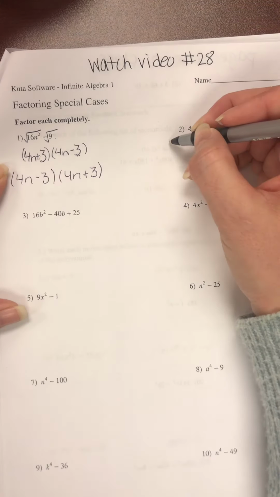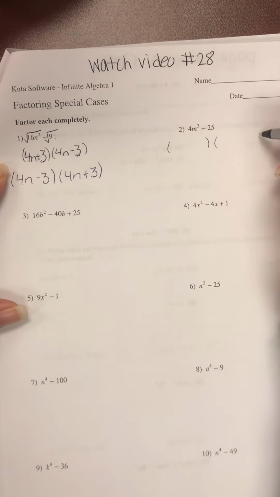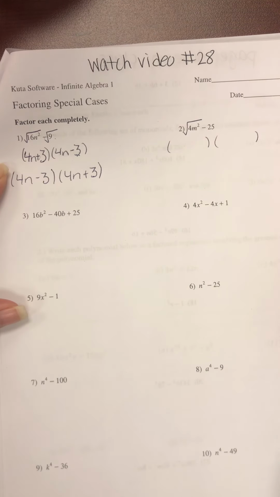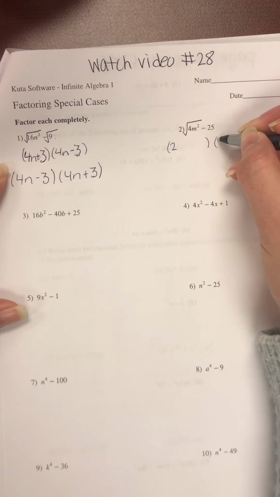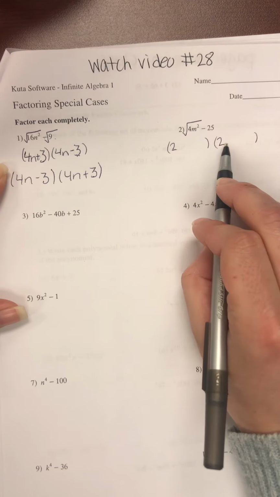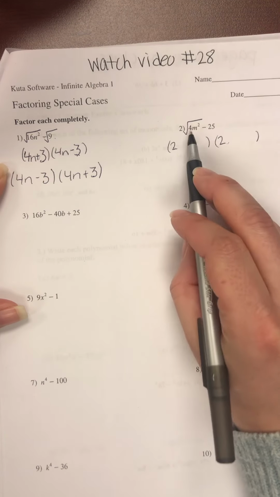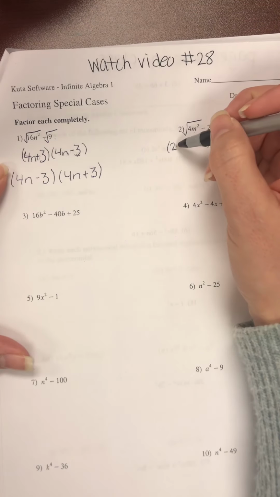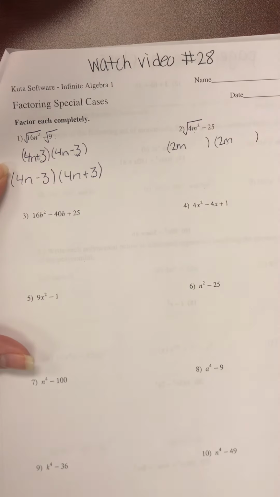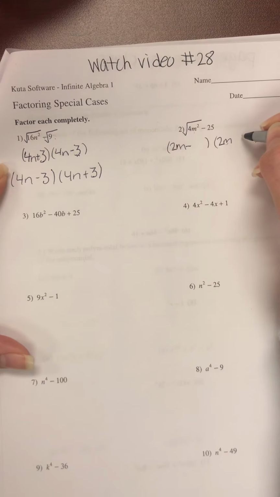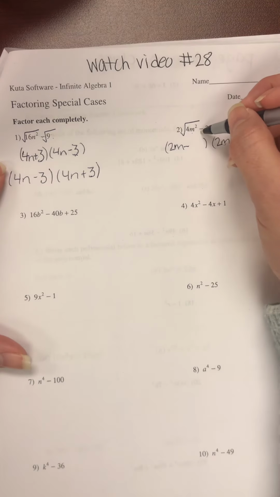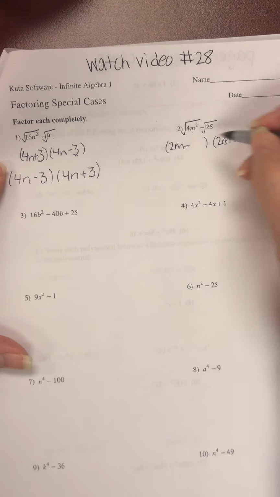We're going to do the same thing for number 2. So I'm going to start off with 2 sets of parentheses. The square root of 4 is 2, right? Because what number times itself, so 2 times 2, is 4. The square root of m squared is just m, because m times m gives you m squared. I make one a plus and one a minus. Again, it doesn't matter which is which. And then the square root of 25 is 5.